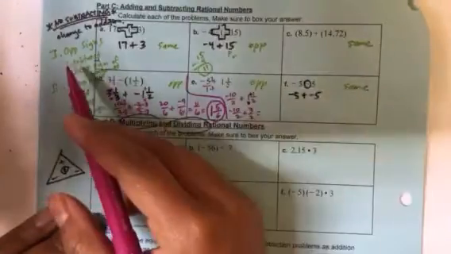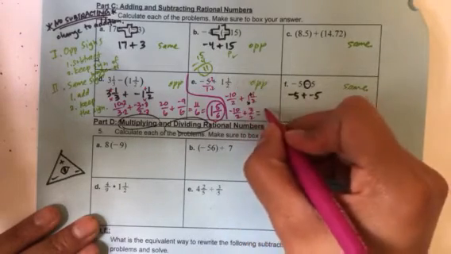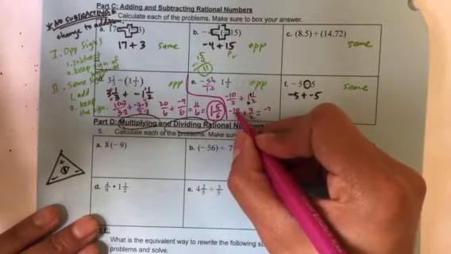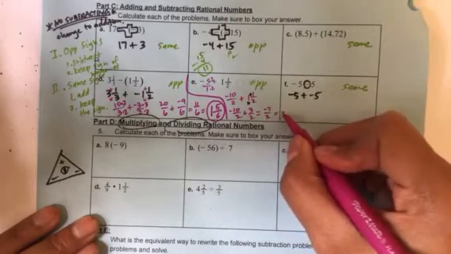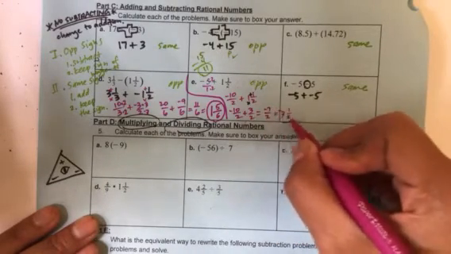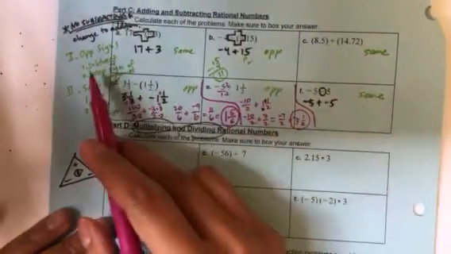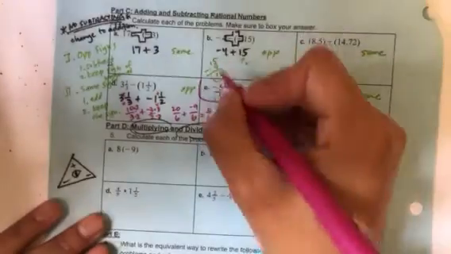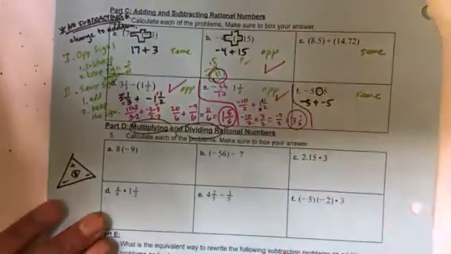They're opposite signs, so remember we're supposed to subtract. So that's going to be negative 7 over 2. 2 goes into 7 3 times with 1 left over, and it's a negative because there's more negatives. You keep the sign of the bigger one. Okay, so we finished all the opposite sign ones.